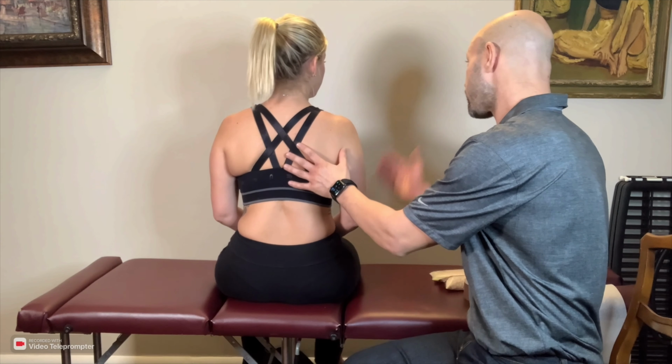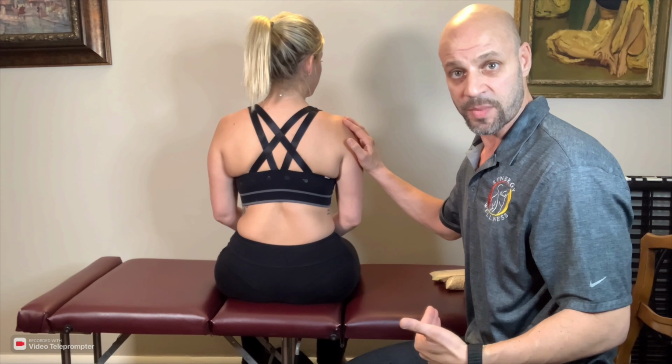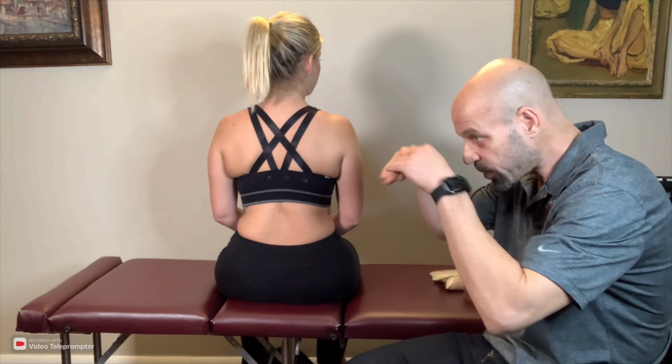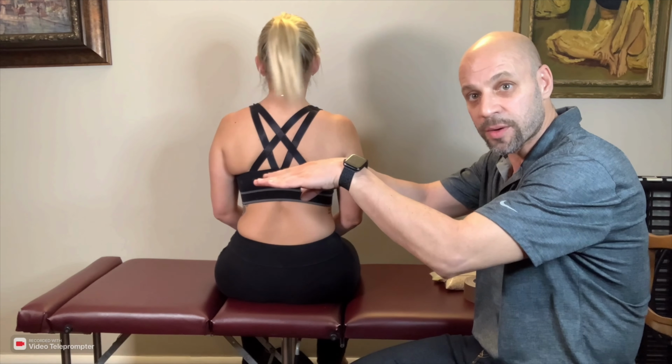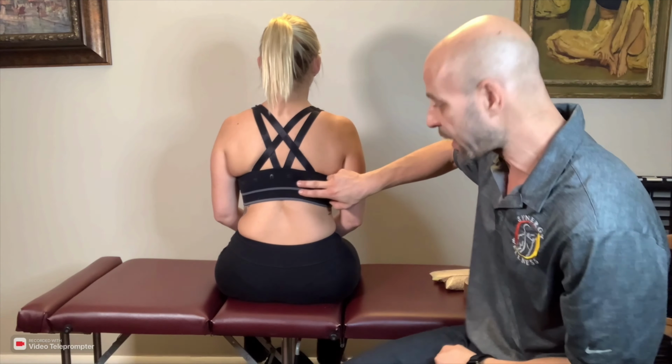You can't do that here because we have the wall here, but you would have somebody stand up, keep their legs straight and knees straight, bend forward, touch their toes, and you would check down the back and see for any humping or musculature in the back that's higher on one side. And then you would mark that with your hand.